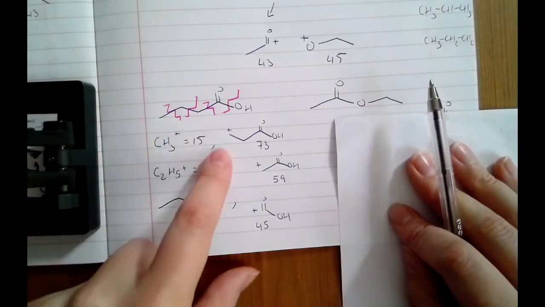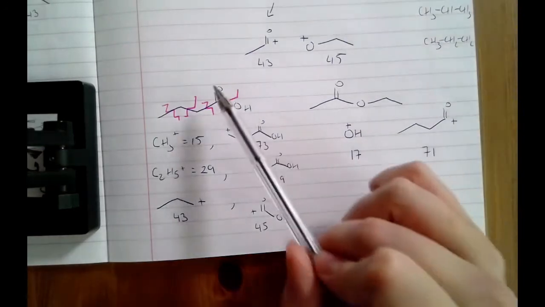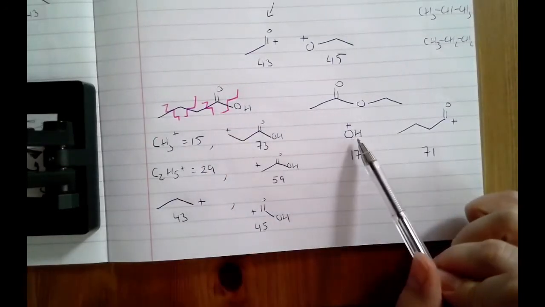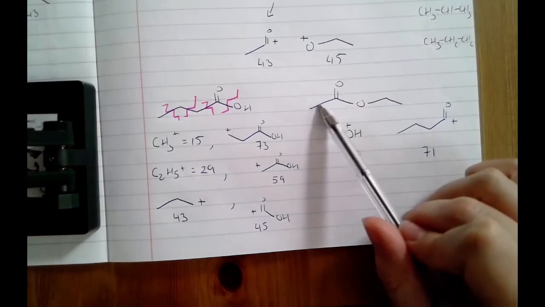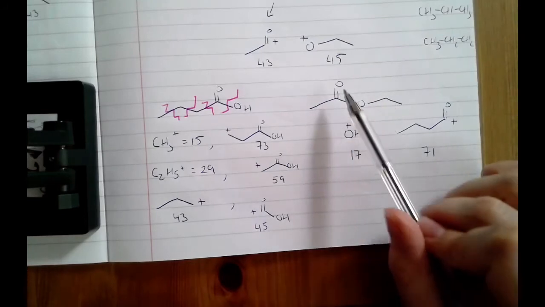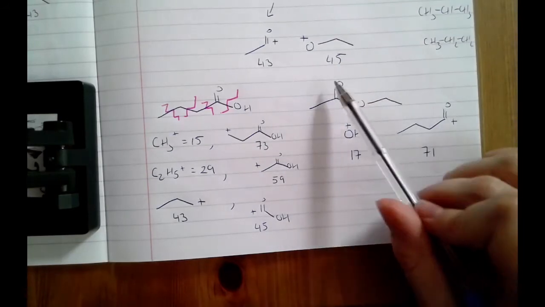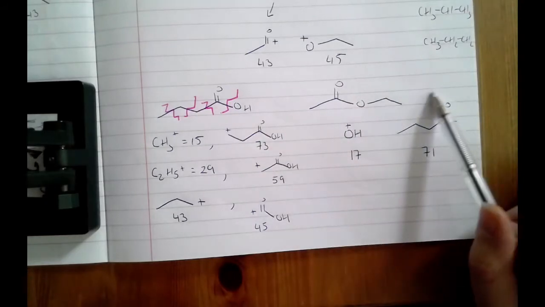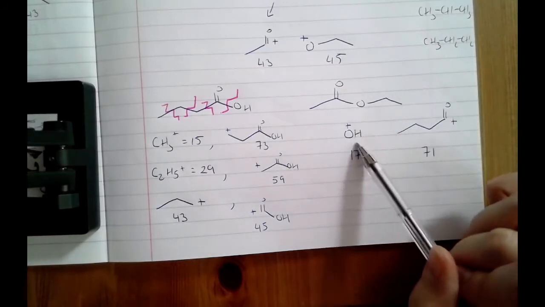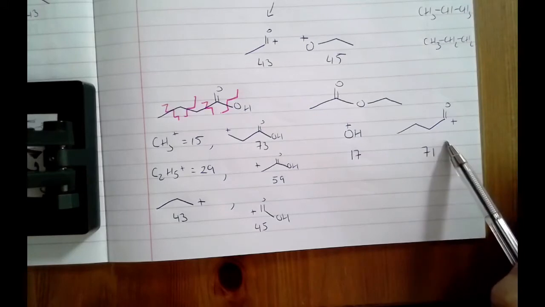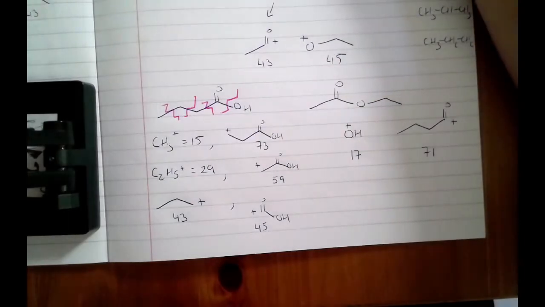A peak that's unique to your carboxylic acid, however, is your OH, okay? If I were to break this final bond here, I would remove an OH. Oxygen has a mass of 16, hydrogen has a mass of 1, gives me a peak at 17. If I look at my ester, I can't remove an OH. There are no hydrogens bonded to the oxygen, so I'm not going to have a peak at 17. And if I can't remove a fragment with a mass of 17, then I'm also not going to have a fragment with a mass of 71, okay? The total mass is 88. If I remove 17, I'm left with 71, and that will be this fragment here. And both of these are unique to butanoic acid.